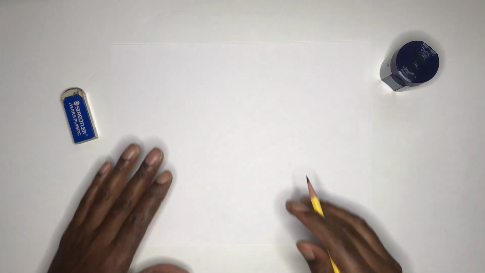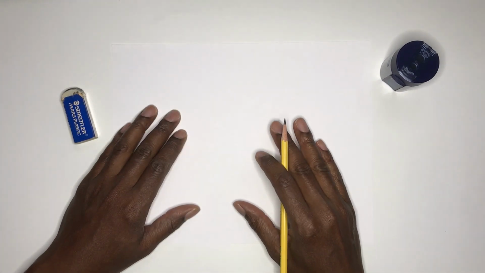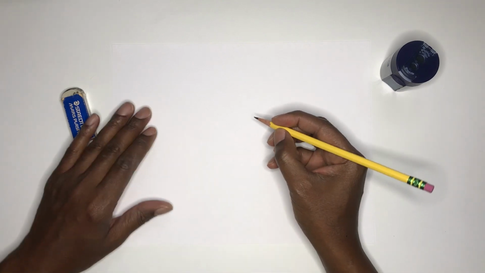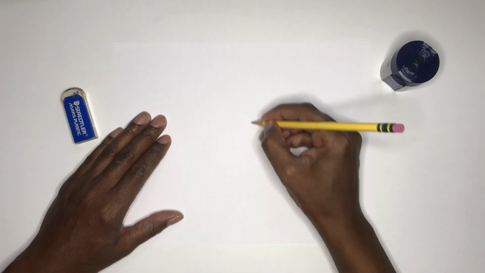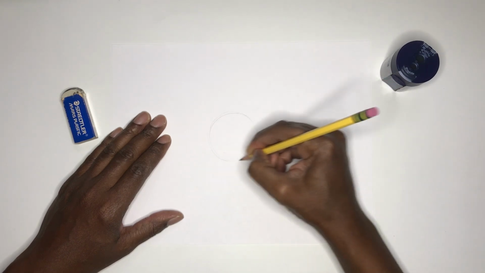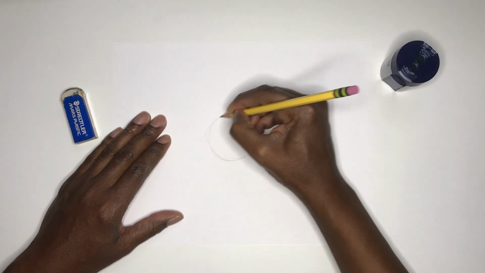Okay, so step one in drawing the human eye is to draw the iris. And the iris is a circular shape. So you want to draw a circle as best you can.